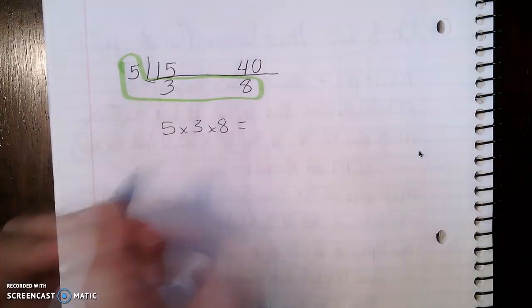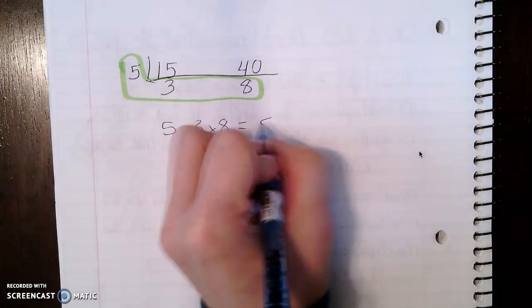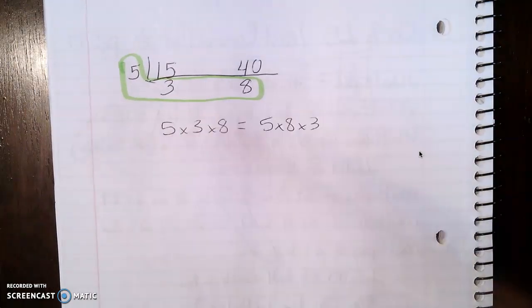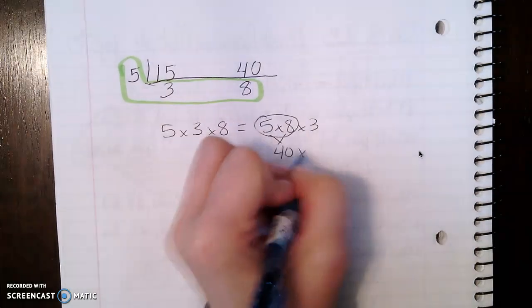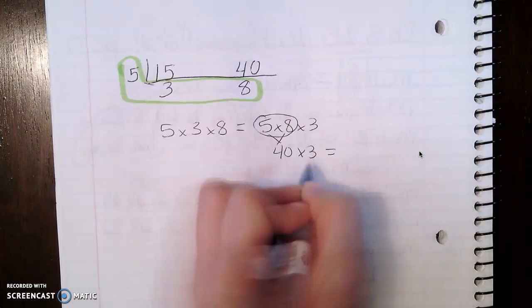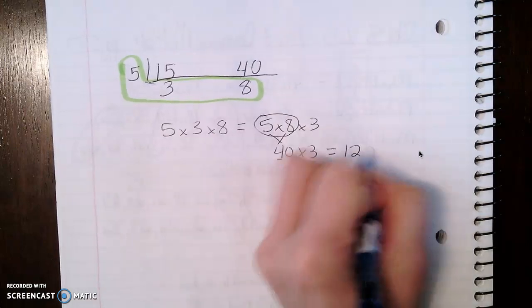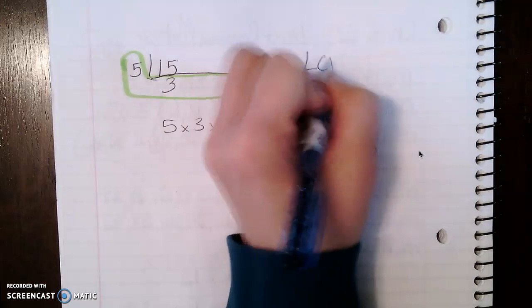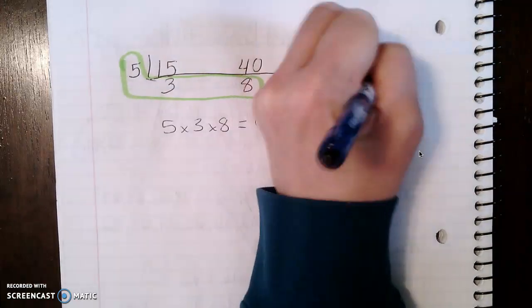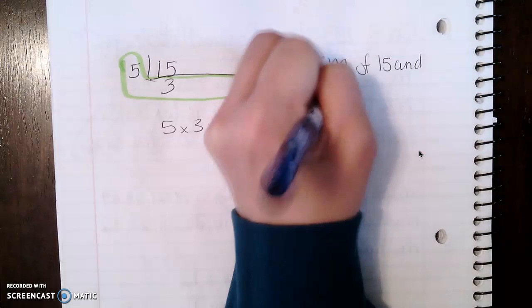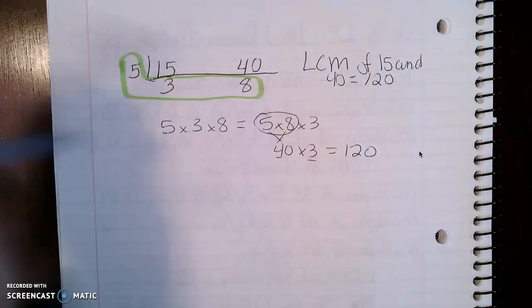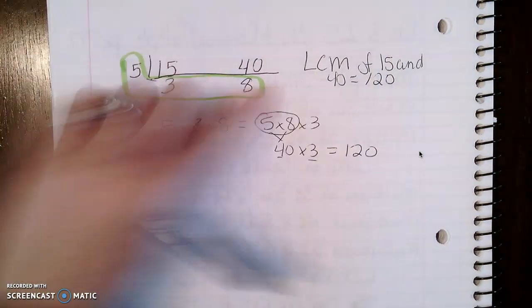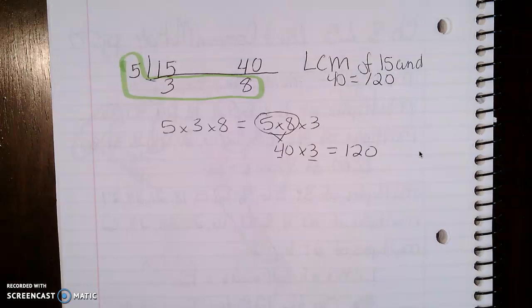And I'm actually going to use my commutative property, and I'm going to change that around. I'm going to do 5 times 8 times 3. I'm going to use my commutative property. And here I have 40, and then times 3 comes down, and 40 times 3, 4 times 3 is 12, is 120. So then the LCM of 15 and 40 equals 120. So if I use the ladder, I take everything on the outside of that upside down division to get my least common multiple.